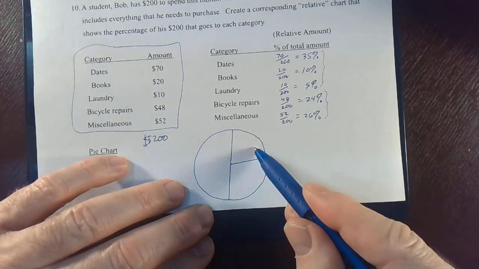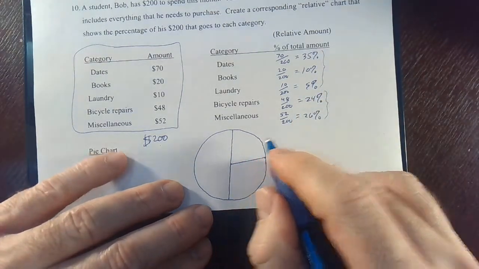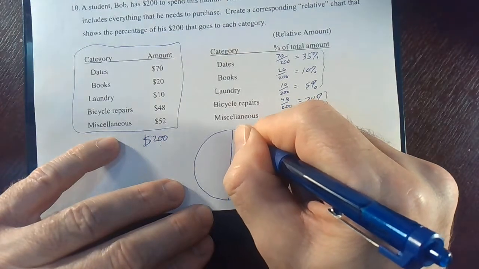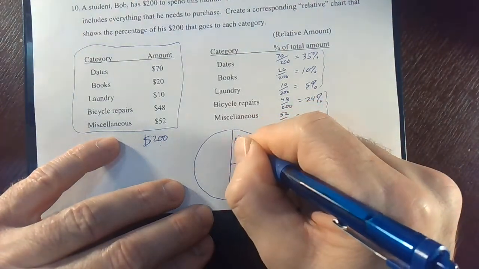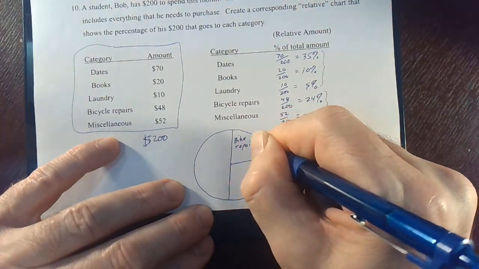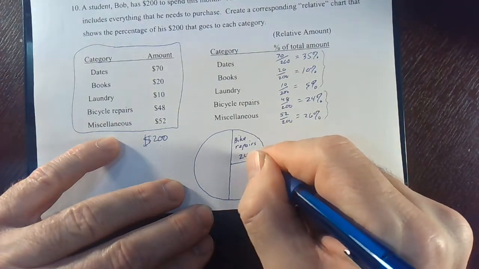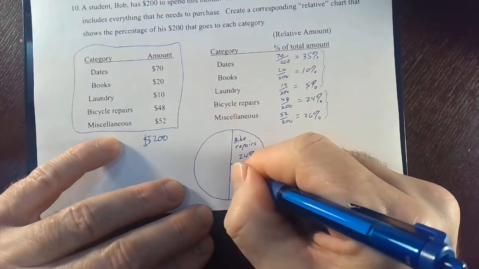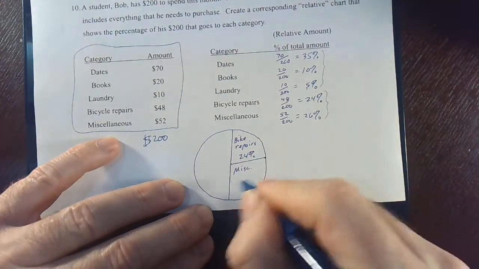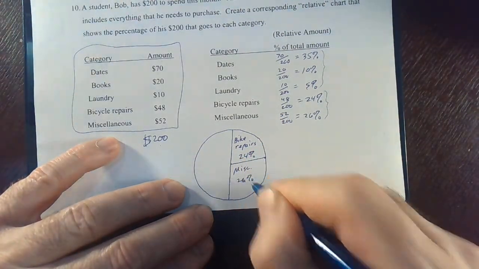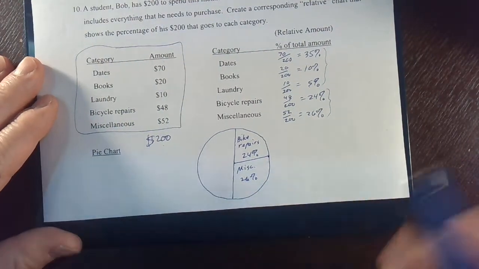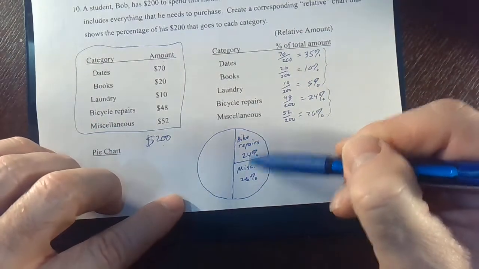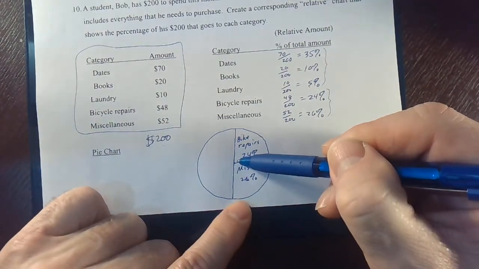Notice this one is smaller, so this will be the 24%, and I'll label it bike repairs. And that's going to be 24%. And then the 26% was miscellaneous. I'll write MISC, and that's 26%. So those are actually probably pretty good representatives, because we know that the two of them together represent half of the circle, 50%.